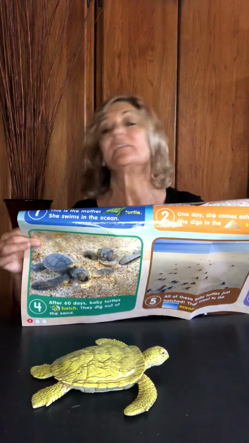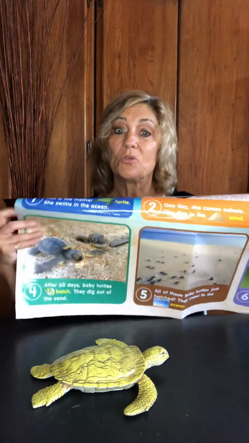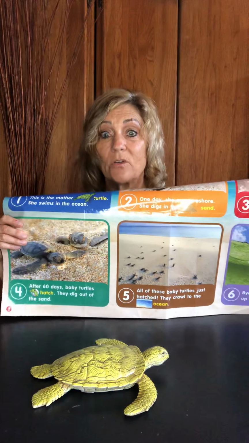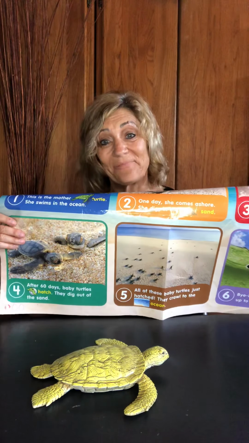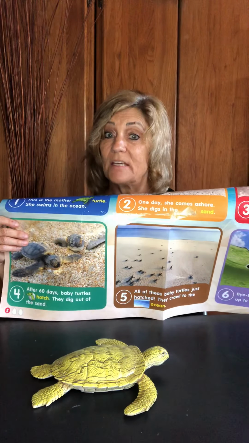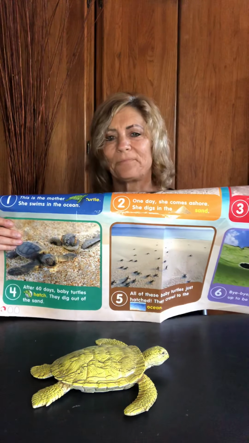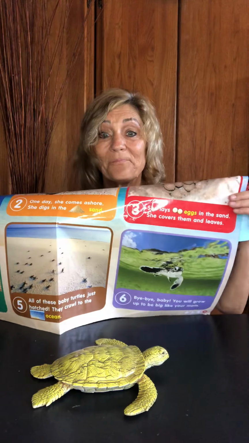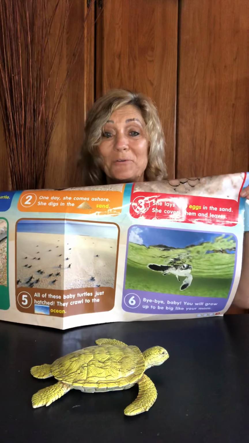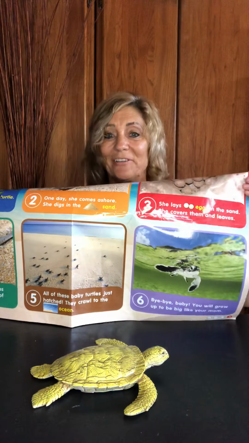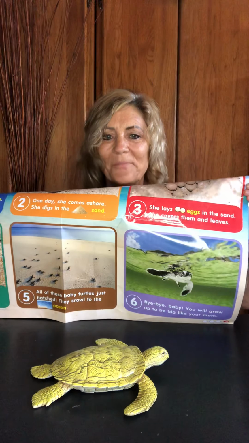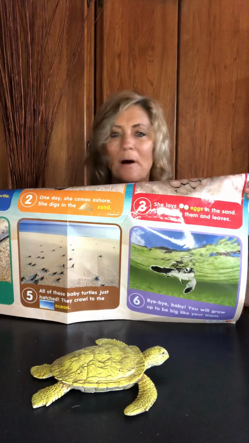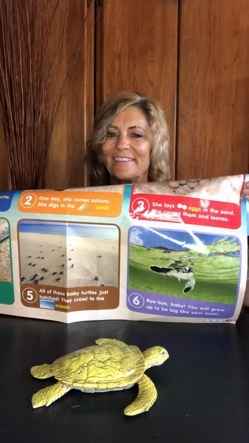And their job is to get from the hole to the ocean as fast as they can, because birds and other predators will come to eat them. That's why the mama lays so many eggs, because some of them don't make it to the ocean. And once they get to the ocean, they swim. They know how to swim as soon as they're born. Not like us, we have to learn how to swim. But they swim right away, and they find their own food right away. The mamas don't need to take care of them like us.